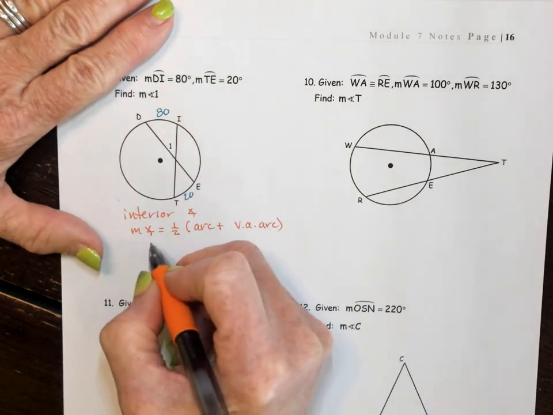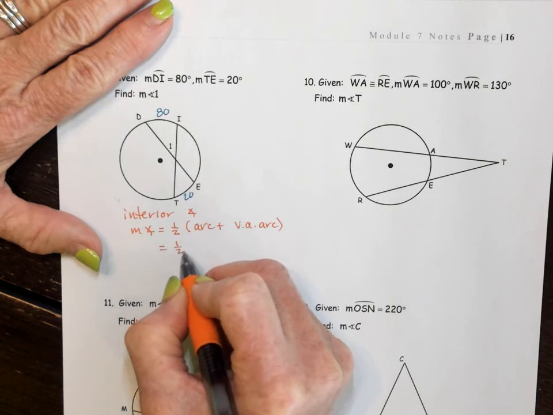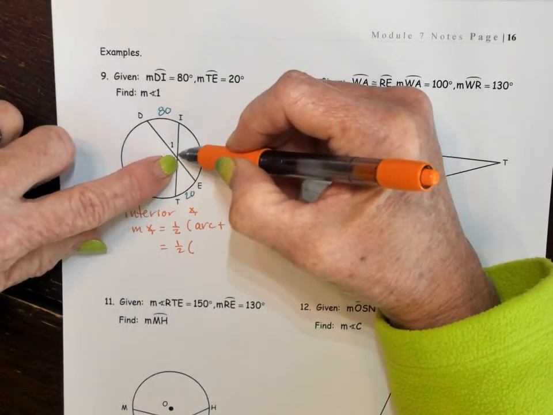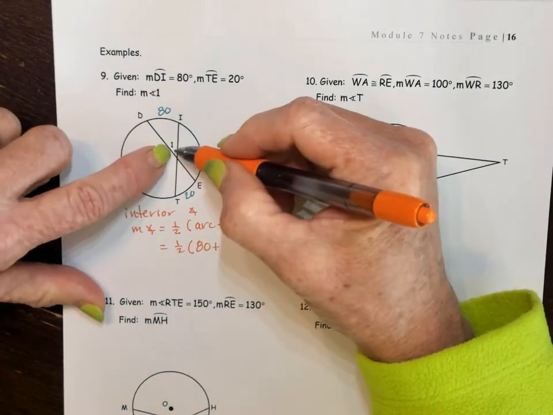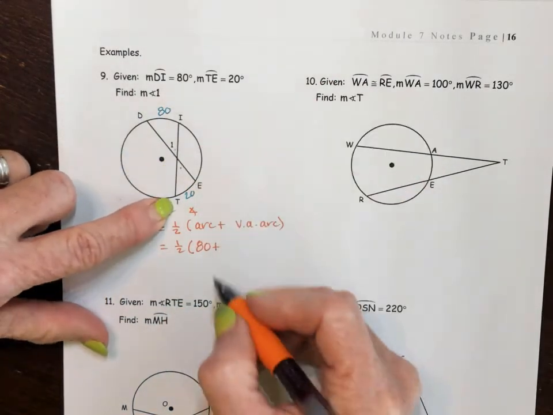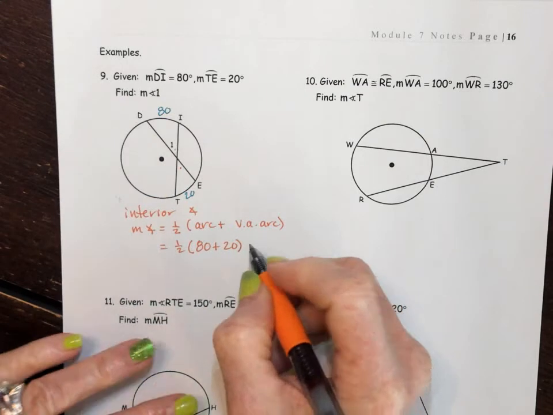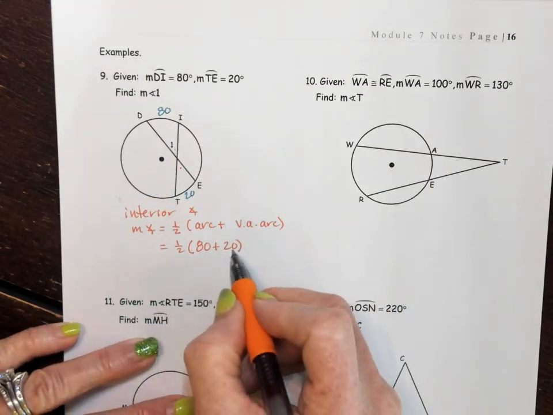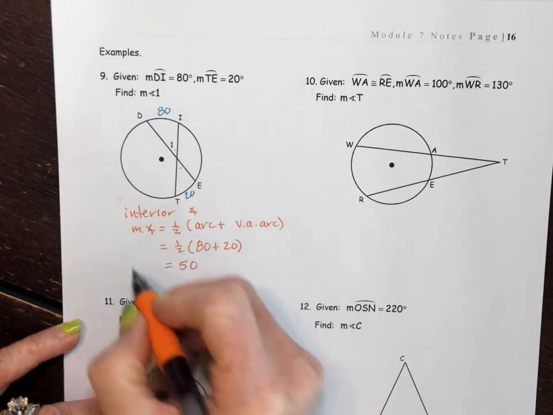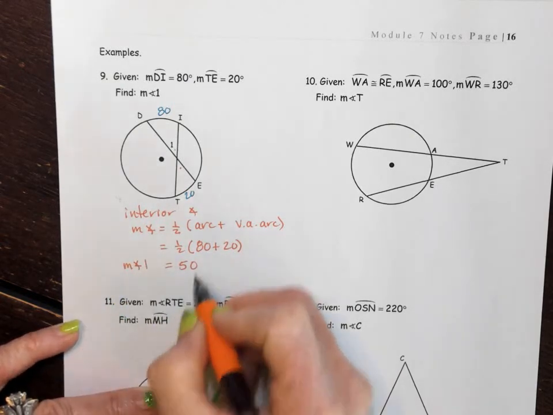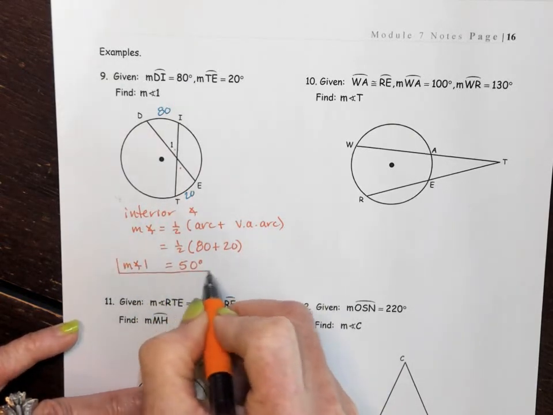So 1/2 of its arc, 80, plus the arc of the vertical angle, 20. 80 and 20 is 100, 1/2 of 100 is 50. So the measure of angle 1 is 50 degrees.